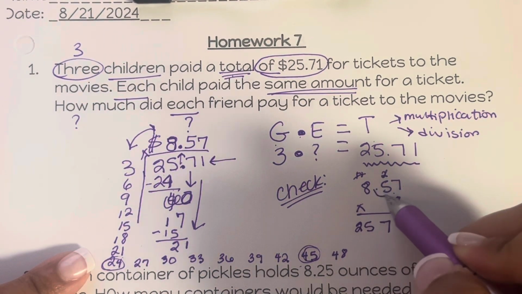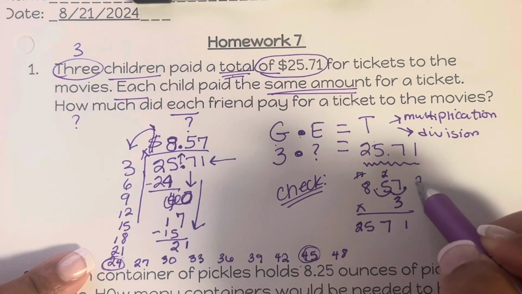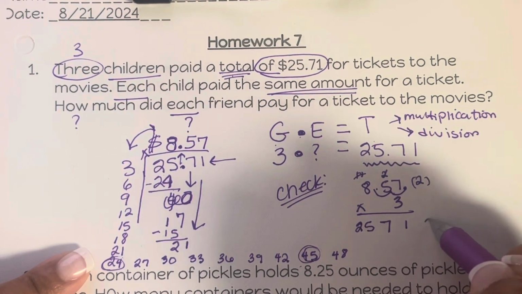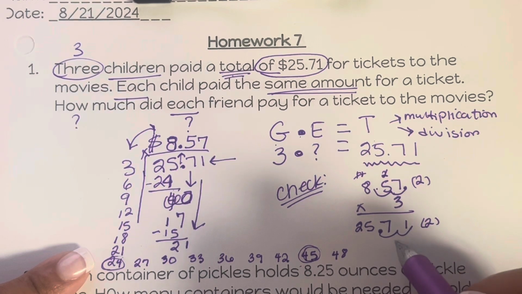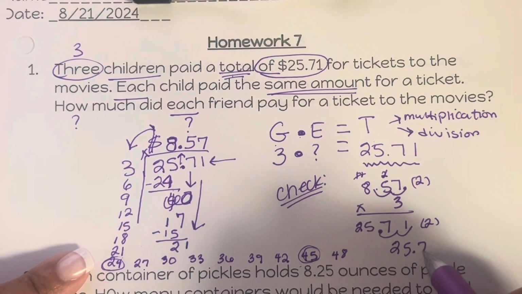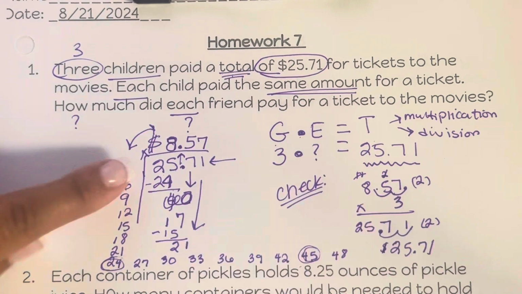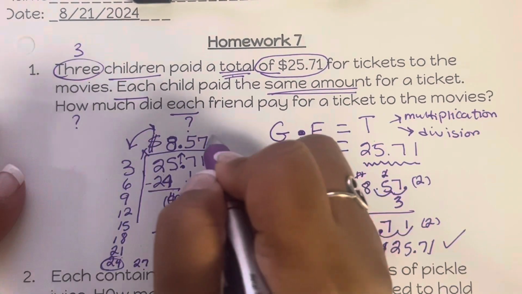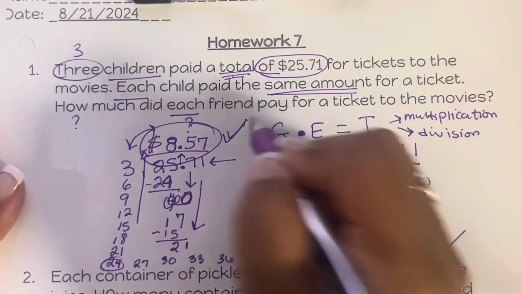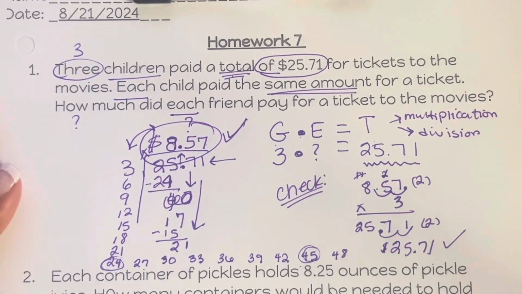Are we done? No, we have to count the numbers after the decimal. We have 2. And so we need 2 numbers after the decimal in the answer. And we get 25.71. Was that our original total? Yes, it was. So that means this answer is correct, 8.57. All right, I hope this helps.